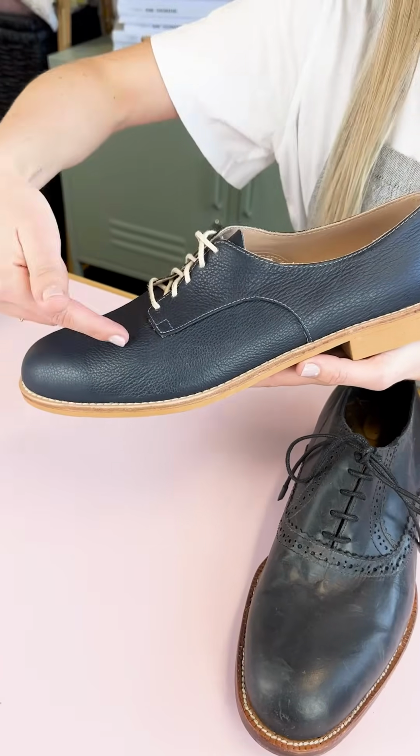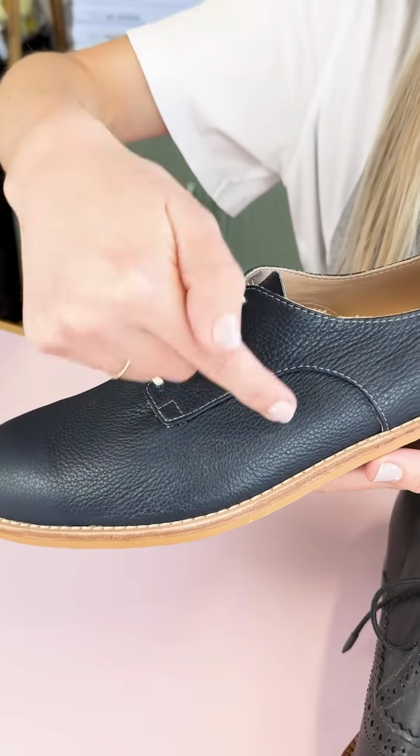If you've ever wondered what the difference is between an Oxford, a Derby, and a Brogue, let me talk you through it. So the main difference is whether the back is overlapping the front or whether the front is overlapping the back. In this example, this one is a Derby shoe, and you can see that the back section, which is what we call the quarter, is overlapping or sitting on top of the front section, which is what we call the vamp.